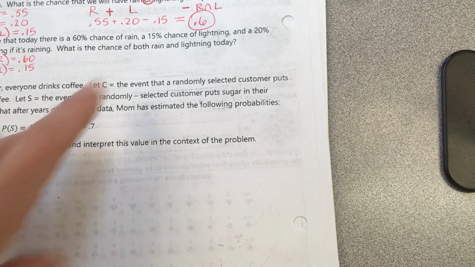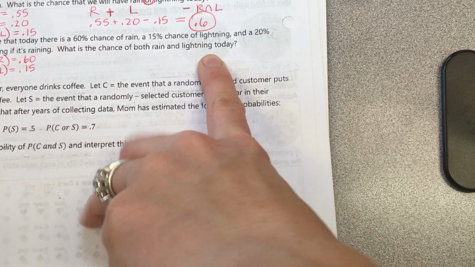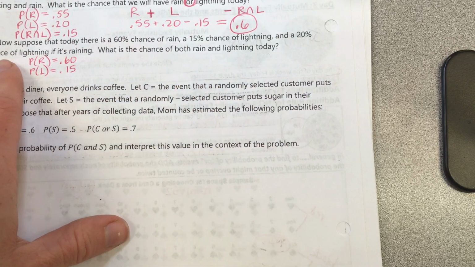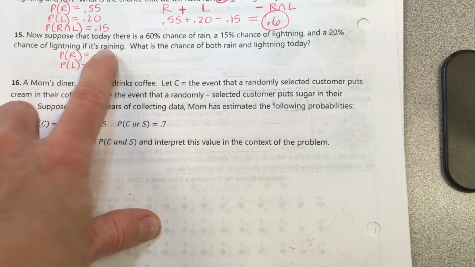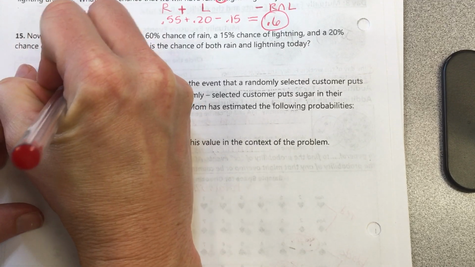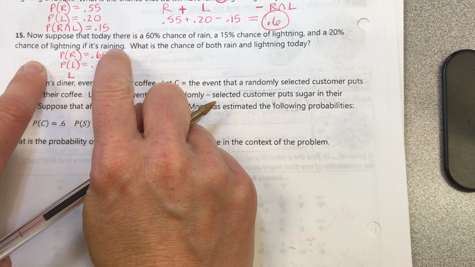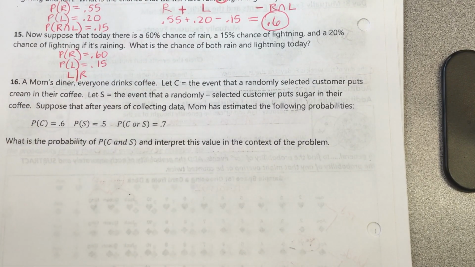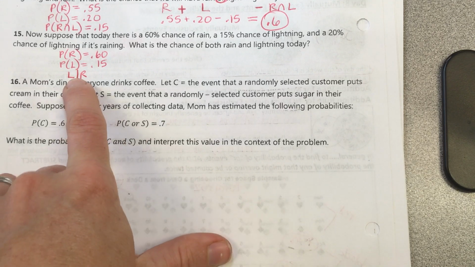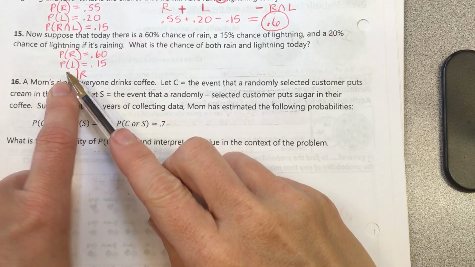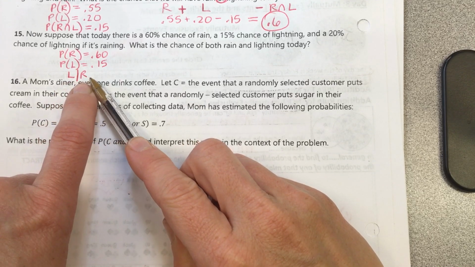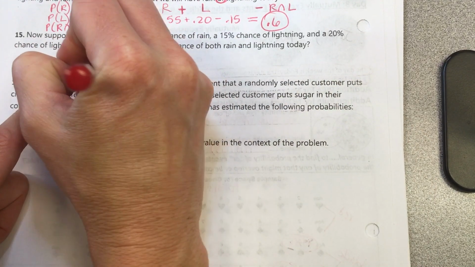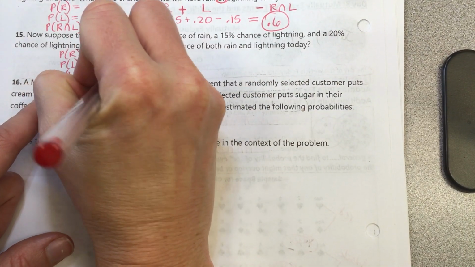Okay, so guys, tune back in if you've tuned out, because this one has an extra little thing to it. It says a 20% chance of lightning if it's raining. So chance of lightning if it's raining. So we already know it's doing what? That's when you use this symbol from Friday, this straight up and down line. It means "given." So this means lightning given that you know it is raining. So lightning given raining is what? 0.20, okay?